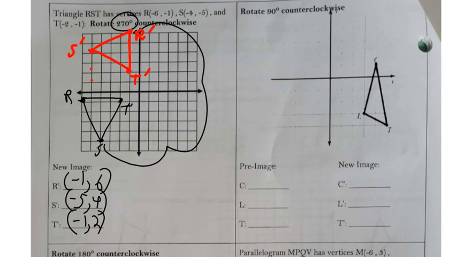So C is at 1, 4. L is at 3, negative 3. And T is at 5, negative 4.